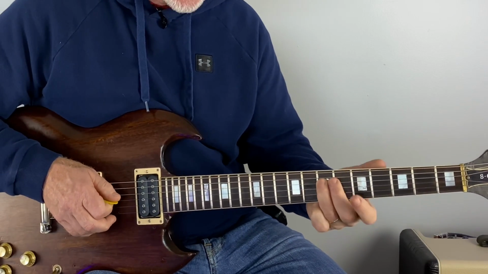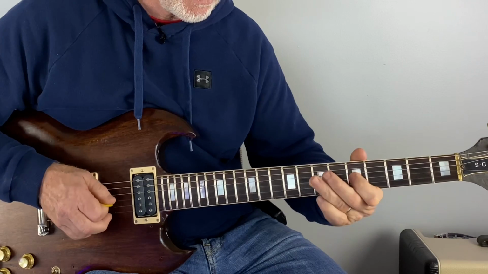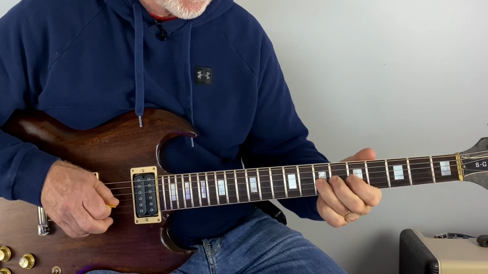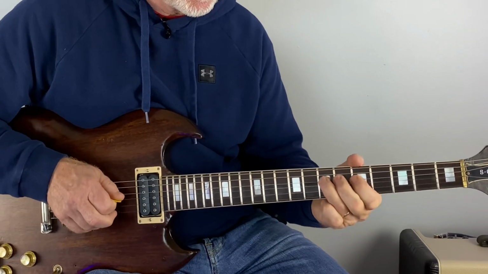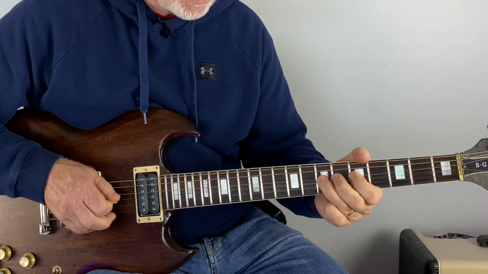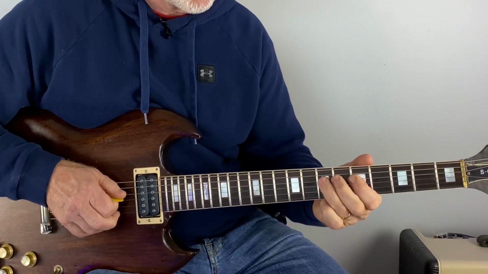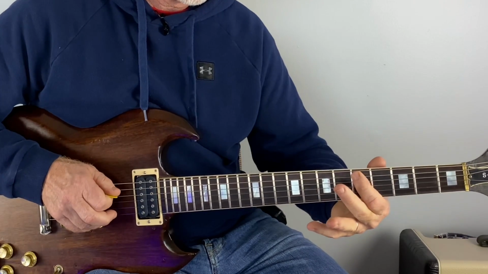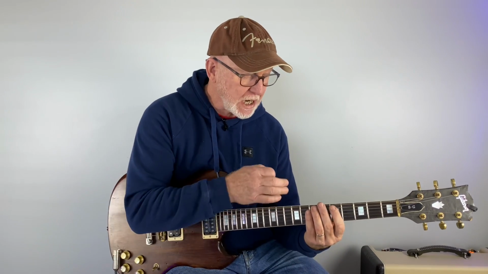A note to D. A note. Create a little movement to it. D note there also. You get the point though. You are targeting the root note and listening for that chord change.